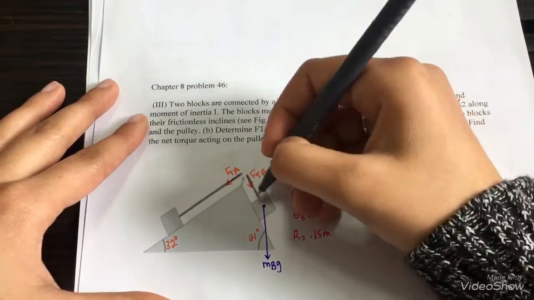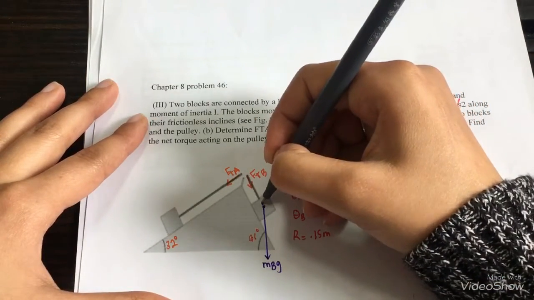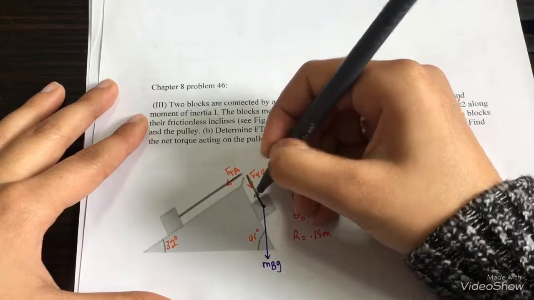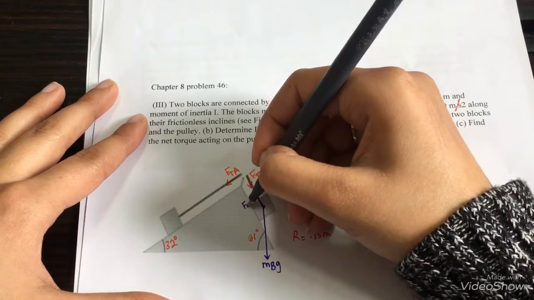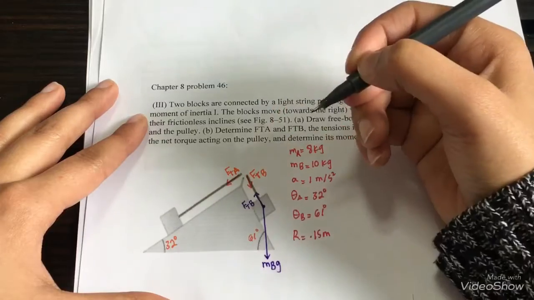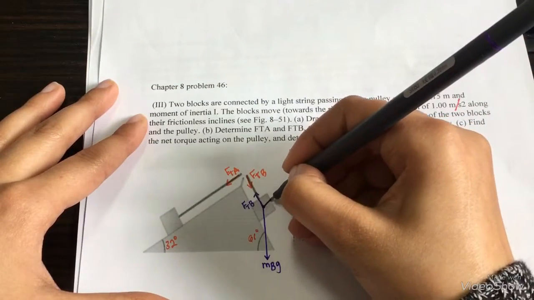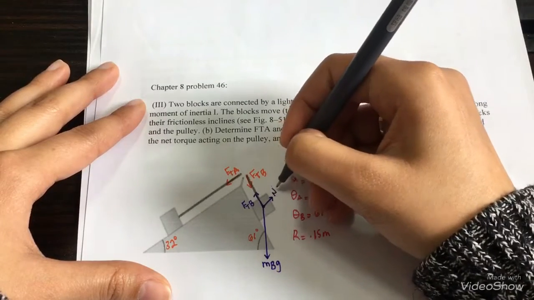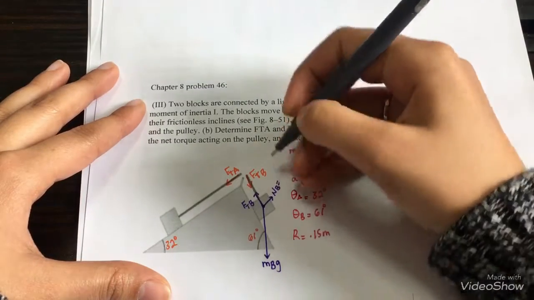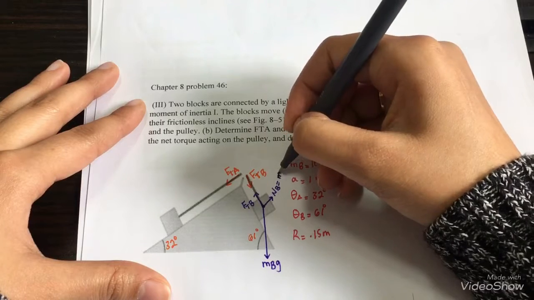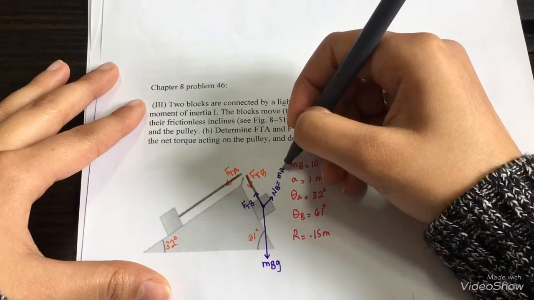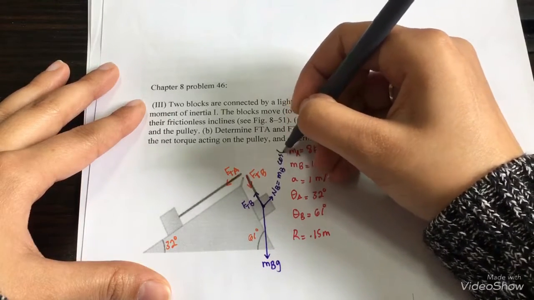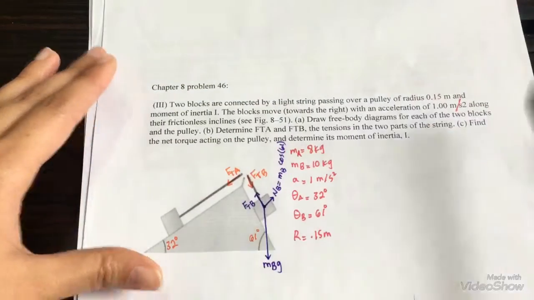And here, as you know, tension force B, and here normal force, which is going to be NB equal to MB cosine 61.